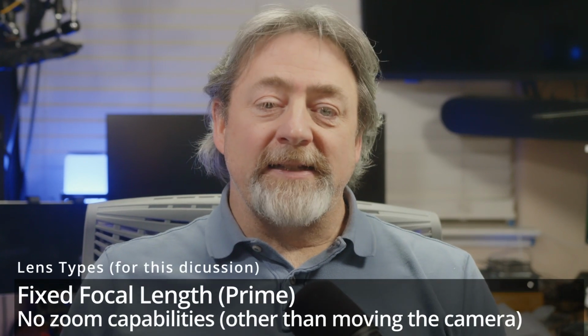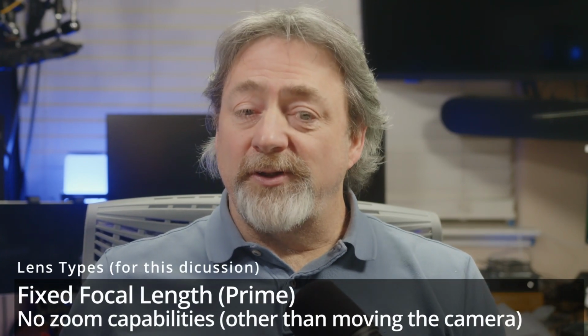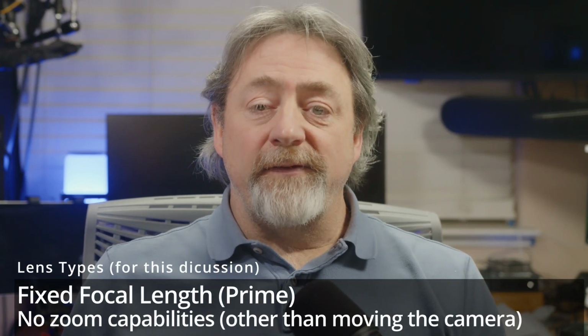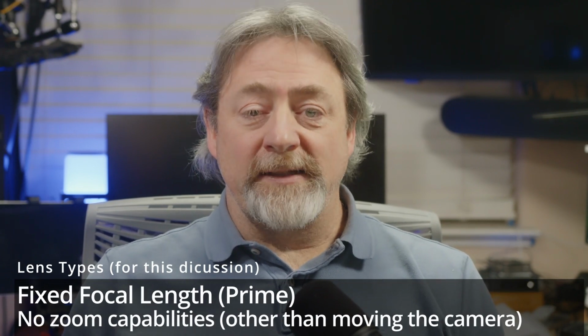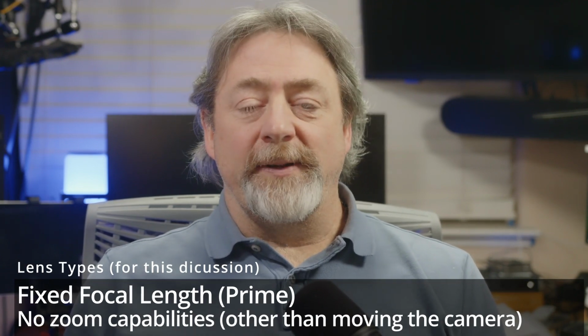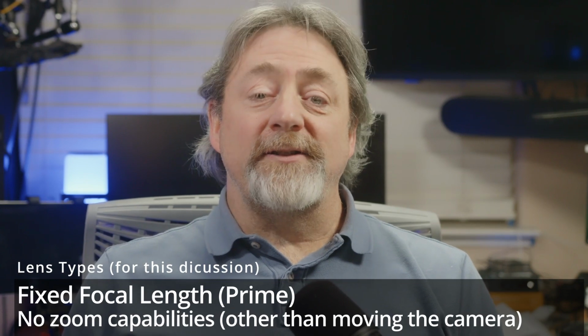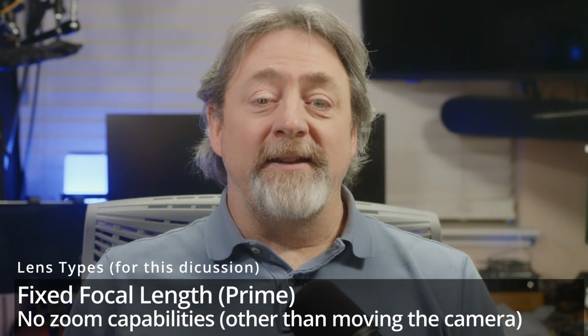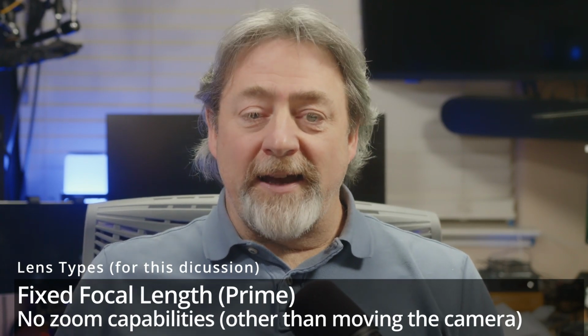Now, what is it with those millimeter numbers when I was talking about lenses? This is another deep water topic, but it's worth a quick review. While there are a lot of types of lenses out there, for this purpose, we're going to talk about two. The first one is fixed focal length, or prime lenses. They don't have any zoom capabilities. If you're going to go this direction, be sure you know what you're getting, because the only way to zoom in and out is to move the camera.